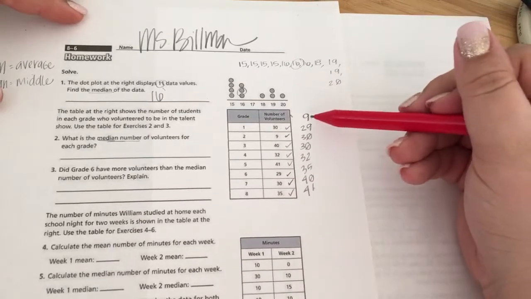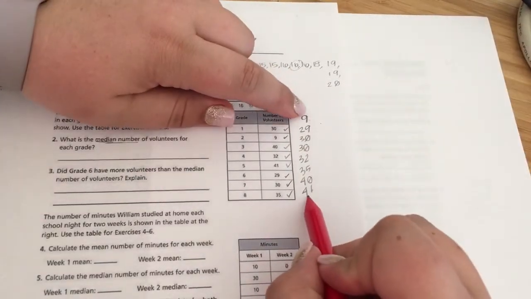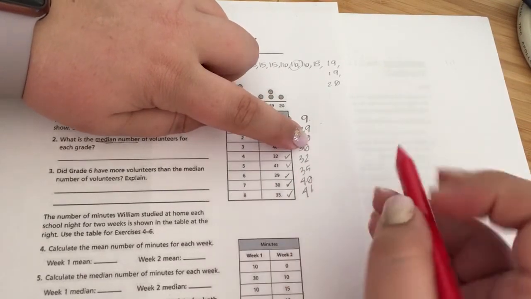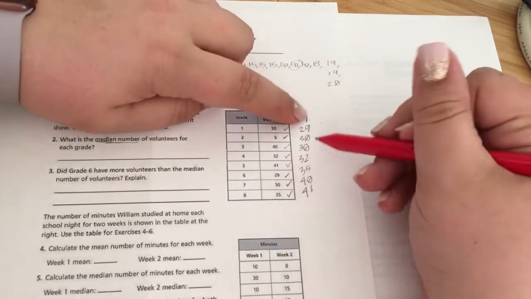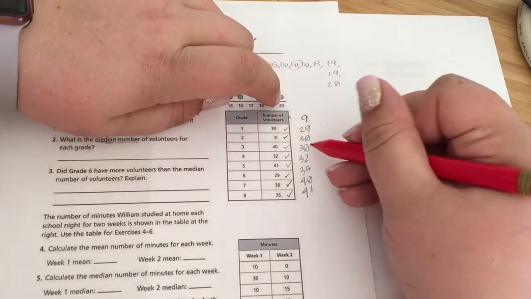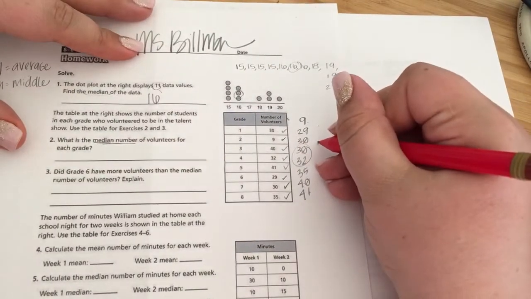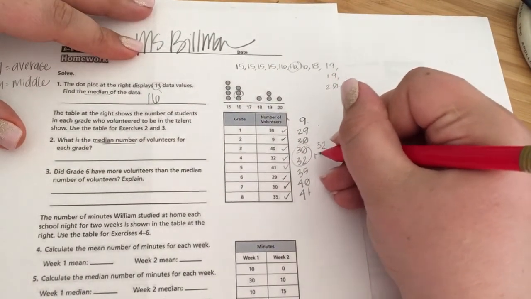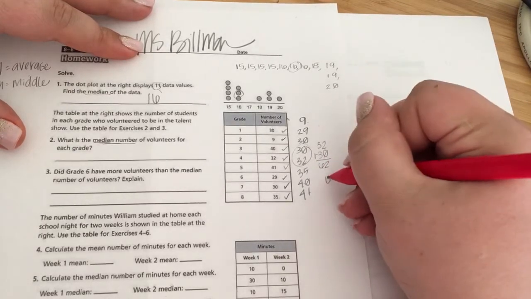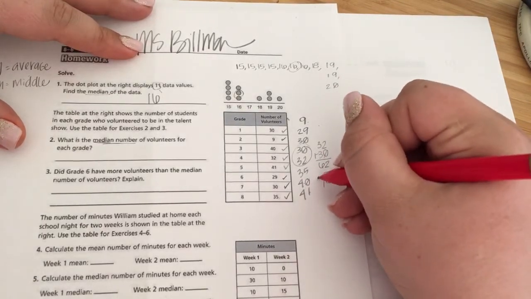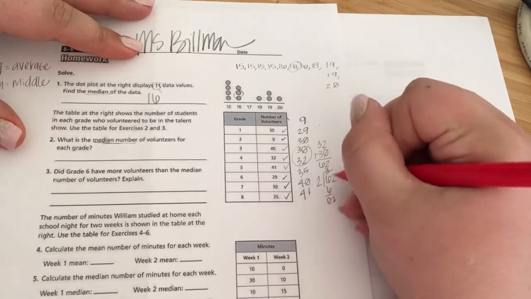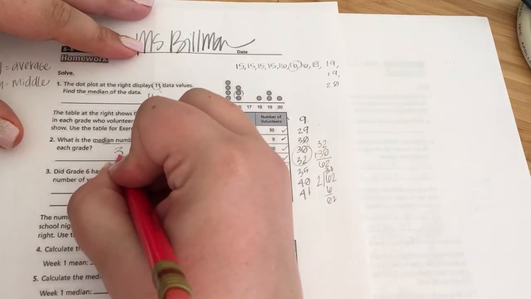So there's 8 numbers and I'm going to count in 1, 2, 3, 4, not quite, because I have no true middle. I'm going to add 30 plus 32, and I'm going to divide by 2. So basically, I'm finding the average or the mean of the true middle. So 32 plus 30 is 62. 62 divided by 2 is 31. That is my median number on here.